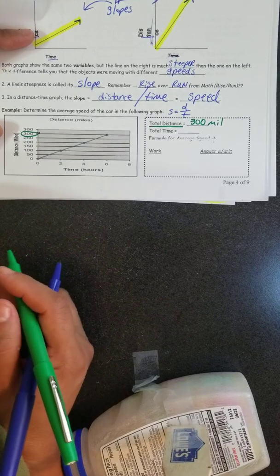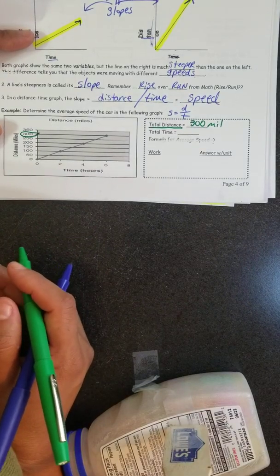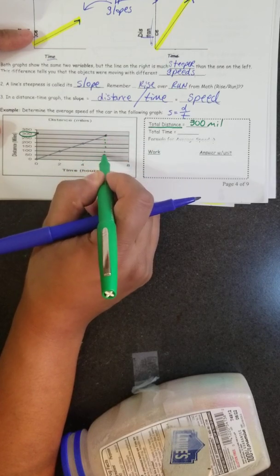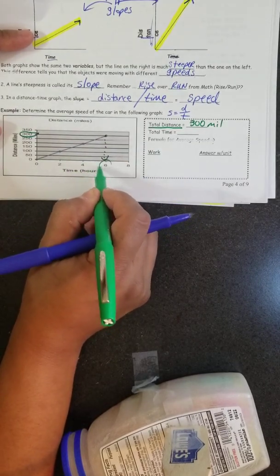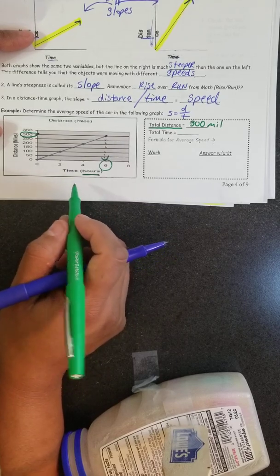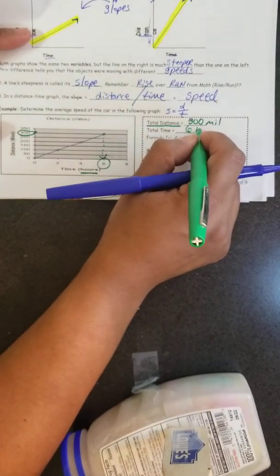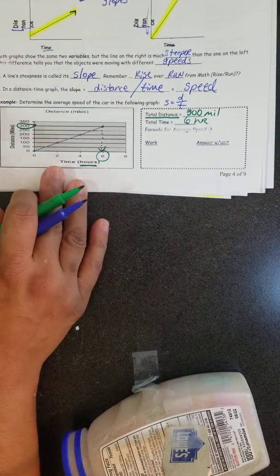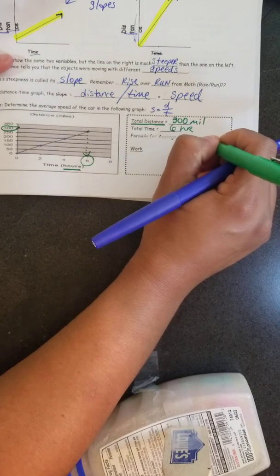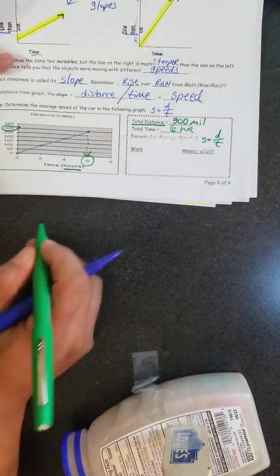Don't forget the shortcut for miles is MI, not an M. The total time, come over here, look down, tells you it's 6. Let's look at the label on the x-axis. It says hours, so 6 hours. So our equation is going to be speed equals d over t.